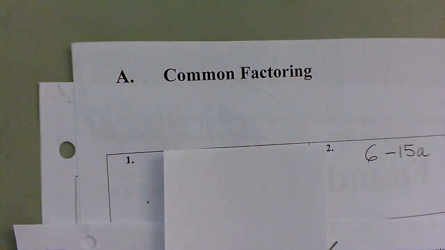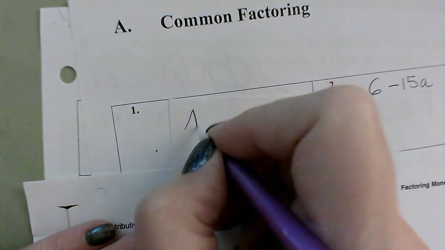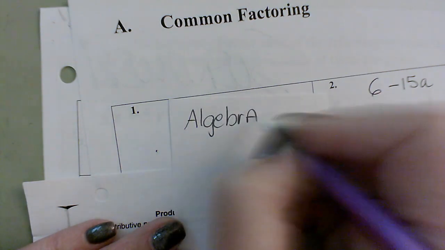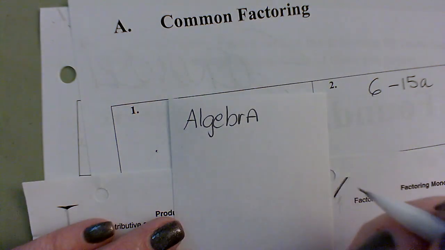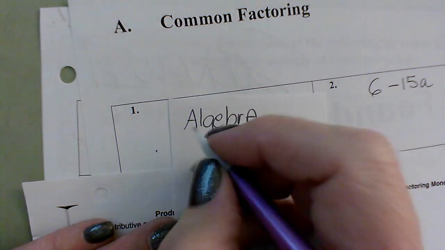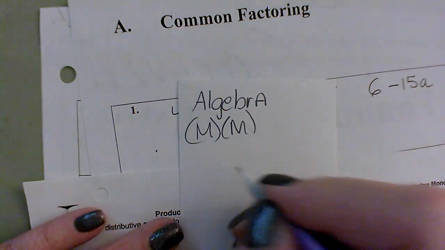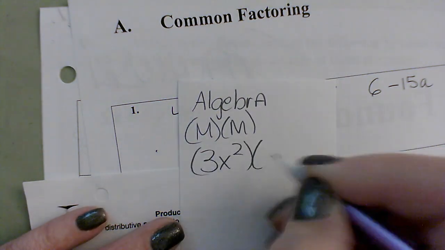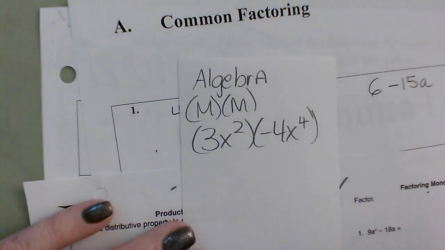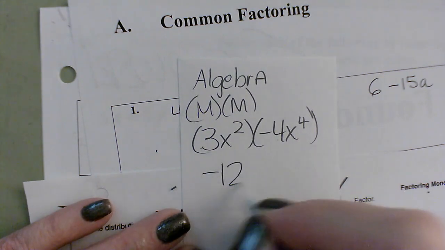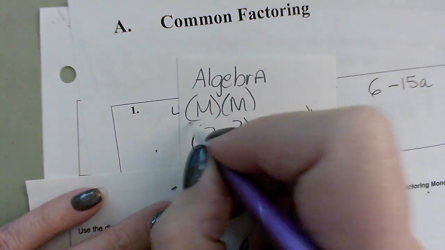All right, so we're going to look at factoring. Earlier in the year I taught algebra. Within algebra, there are different levels of it. We had a monomial times another monomial. For example, let's say I had 3x squared times negative 4x^4. The rule is that I multiply my coefficients and I add my exponents. So that was a monomial times a monomial.